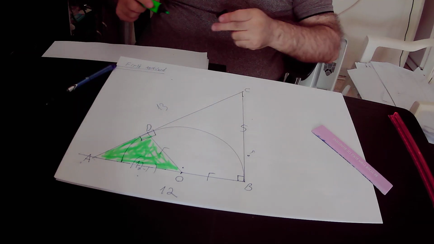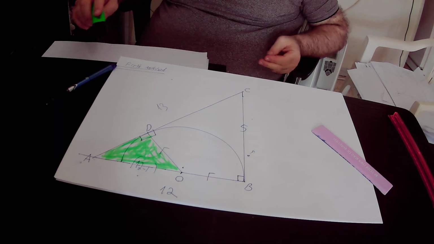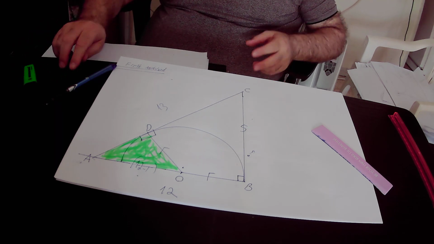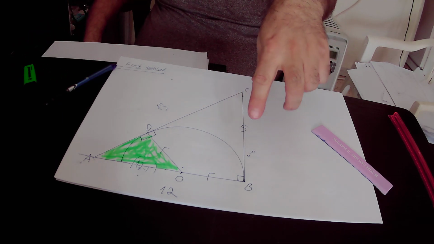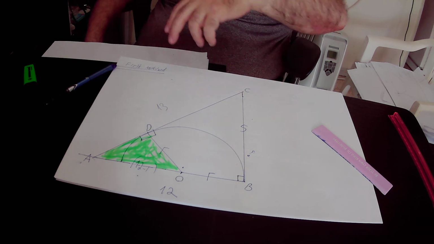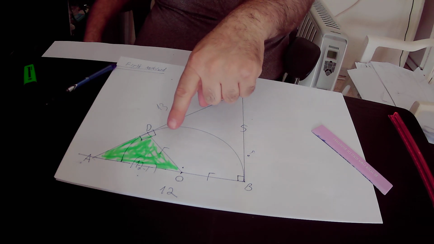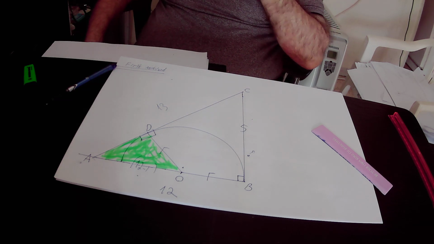So in the next step, we will prove that the big right triangle, triangle ABC, is similar to the small right green triangle, triangle ADO.